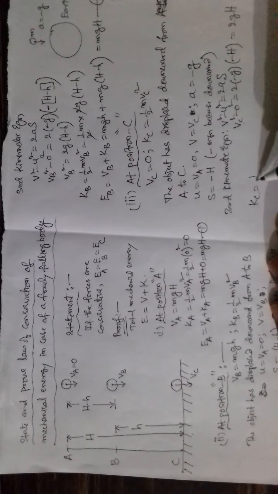So substituting this value in KC, half m VC square is half m into 2gH, which is mgH.